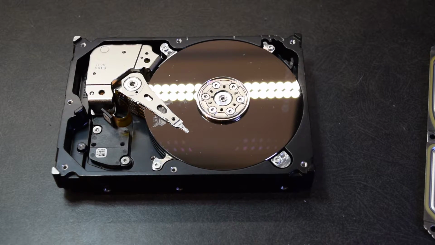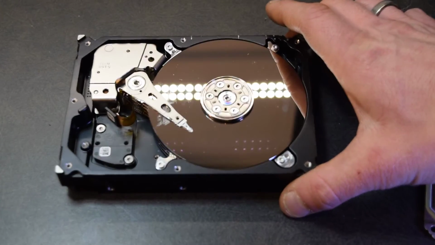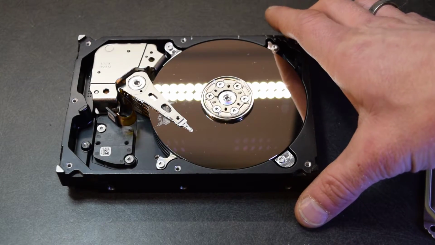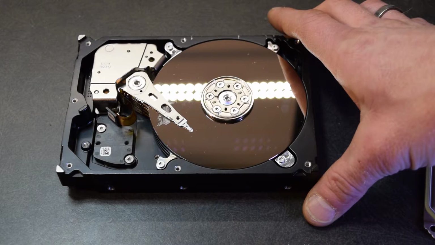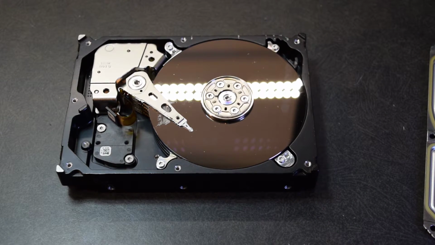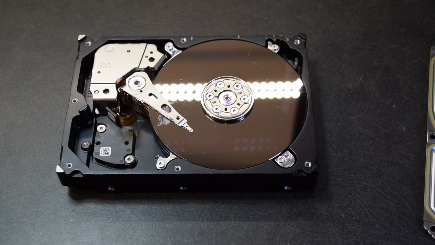It's all groovy technology. Maybe we'll do a video later where we hack one of these things into doing something completely different. But yeah, I think that's about it for today. Quick little video on the hard drive, a little bit of history, and a little bit of technology.